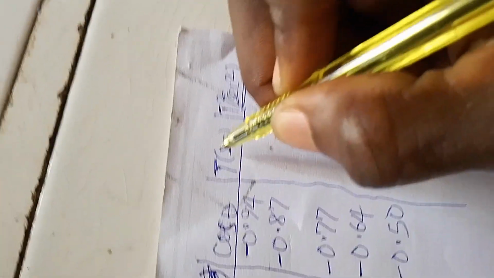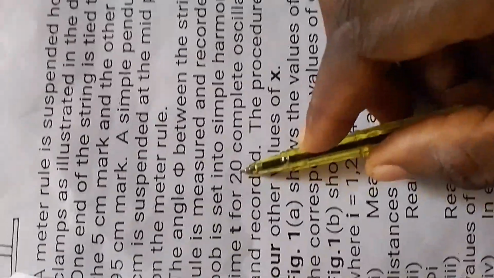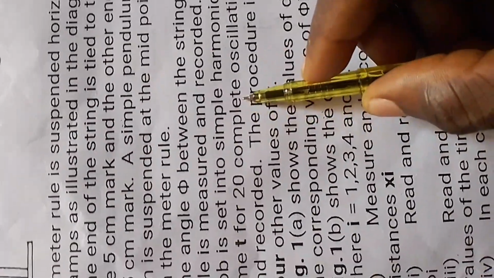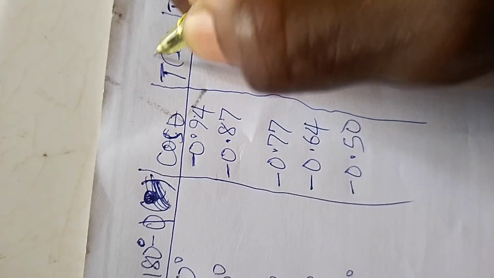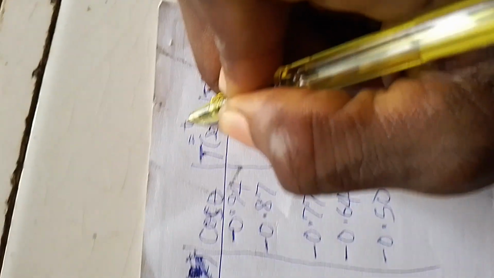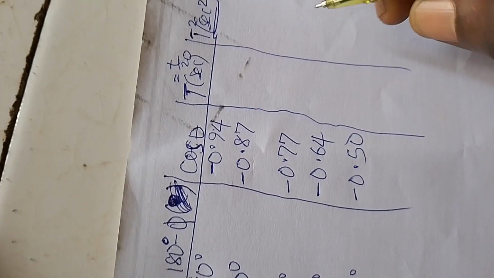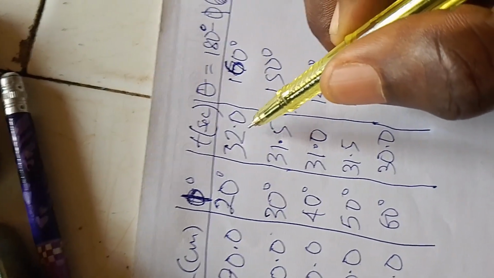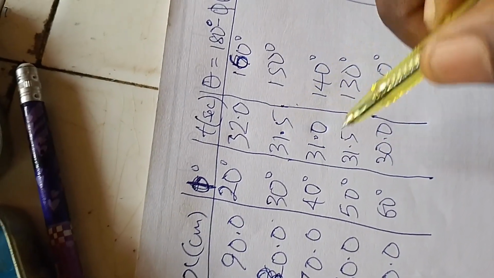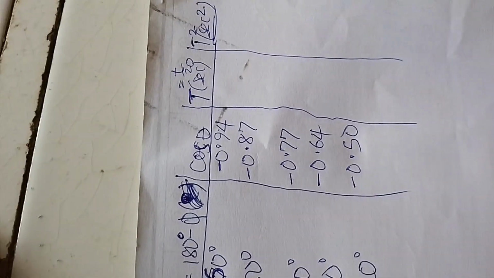Now, let's come back here. This T, they said in the question that we are going to do it using 20 complete oscillations. So when you come back here, this T is equal to small t over 20. Do you get that? It means we are going to divide each of the times that we have gotten by 20. This divided by 20, divided by 20, like that. You have your answers. Let me quickly do that.